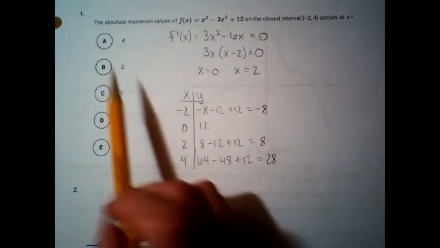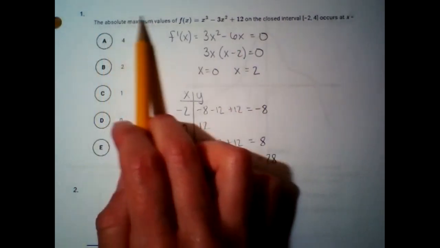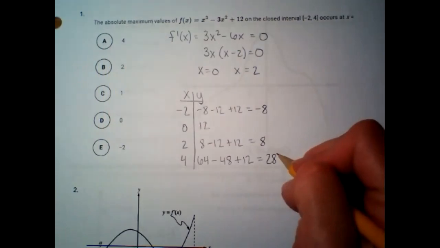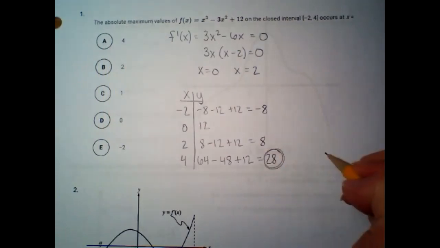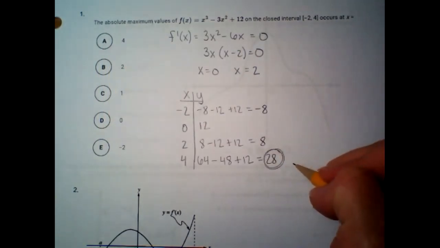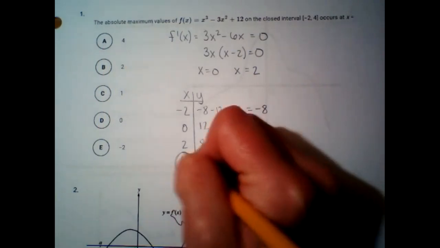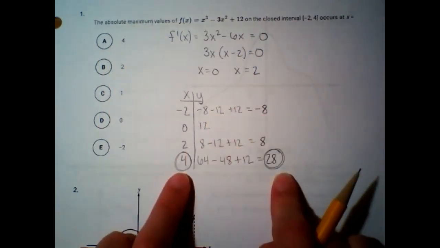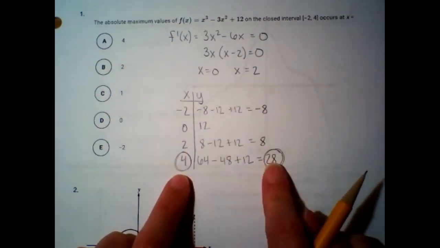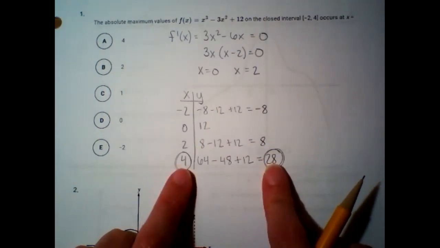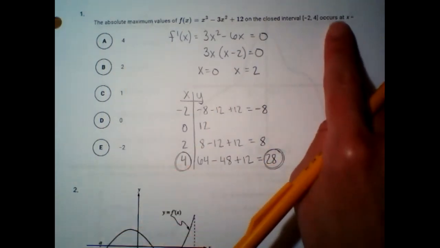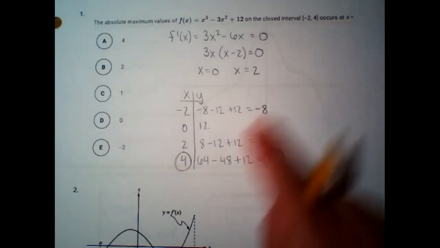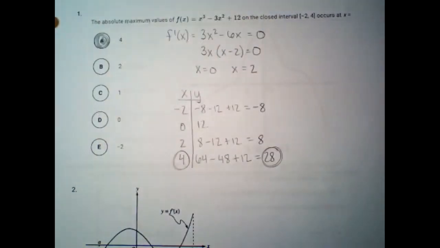All right, so are they asking for absolute maximum? Now, sometimes they ask for the maximum, which would be 28, and sometimes they ask for where it happened, which would be 4. So just be careful. 28 is the maximum, 4 is its location. And they said occurs at x equals, and so that would be 4. So A for that one.